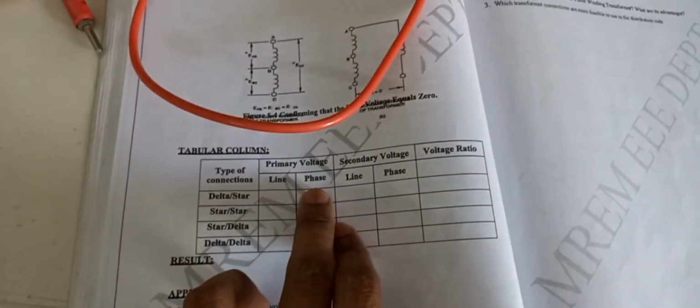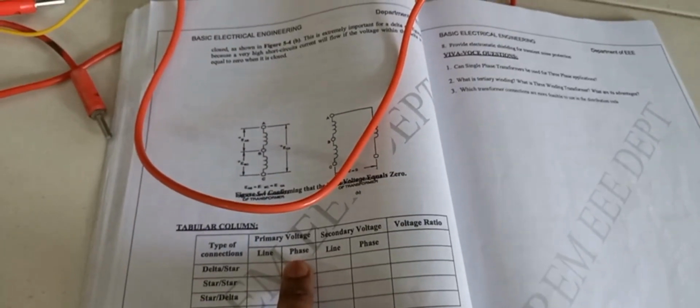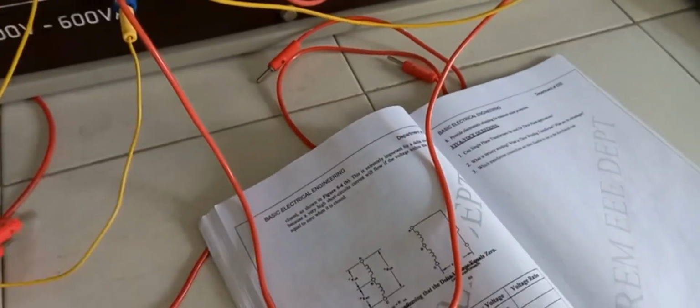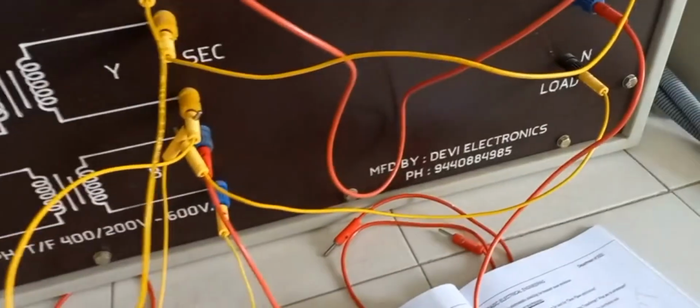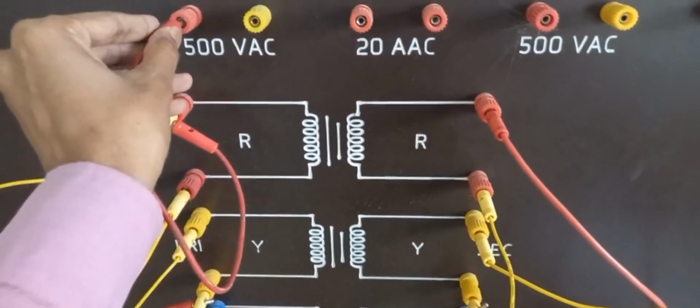So here we are going to take line voltage as well as phase voltage. That's why I am going to connect one voltmeter across R phase and Y phase at primary side, as well as at secondary side also. Okay, so this one is R phase first terminal. So R phase first terminal I am going to connect for the primary voltmeter.